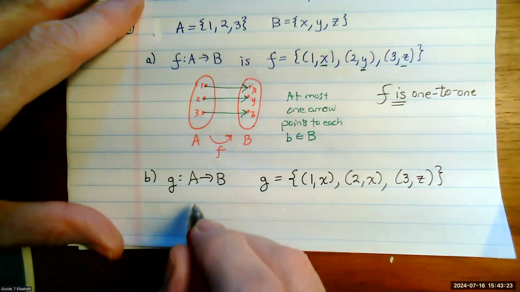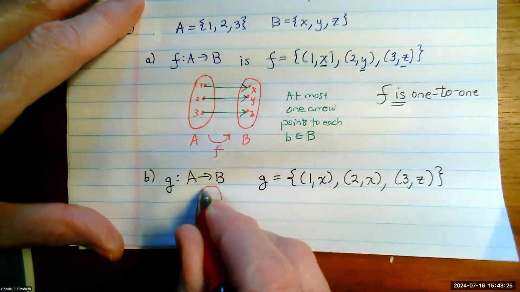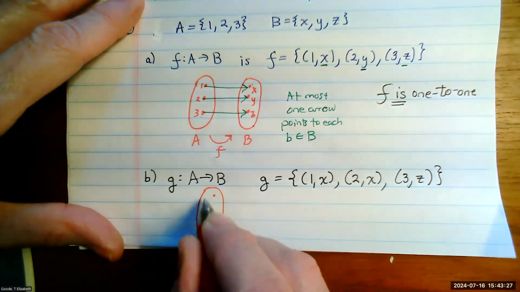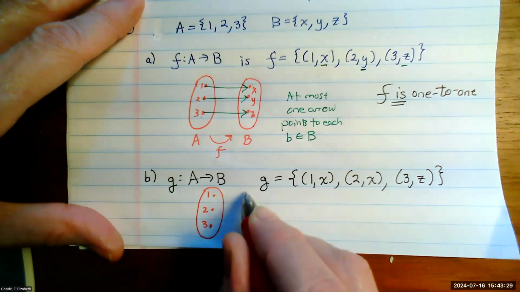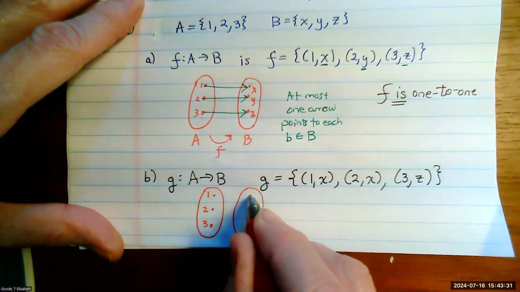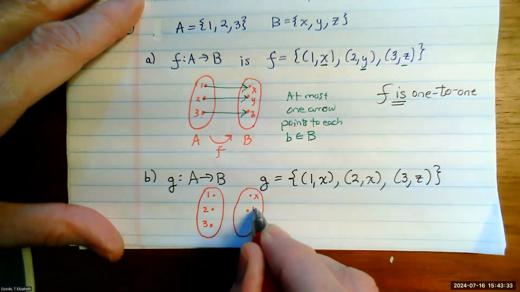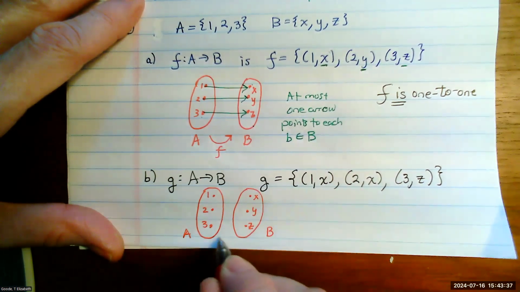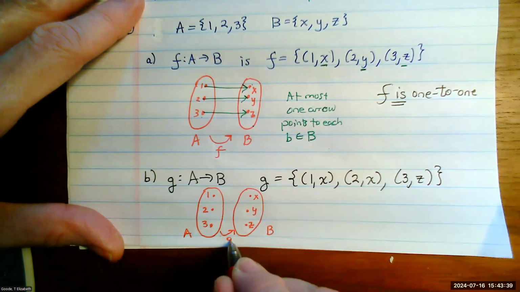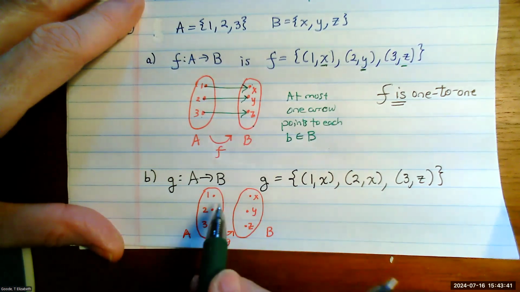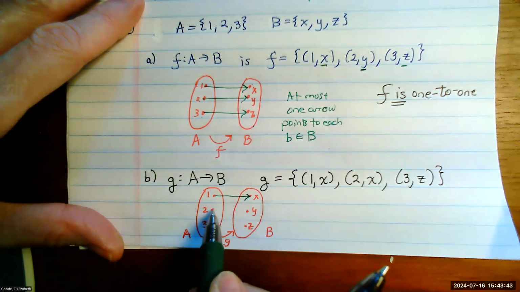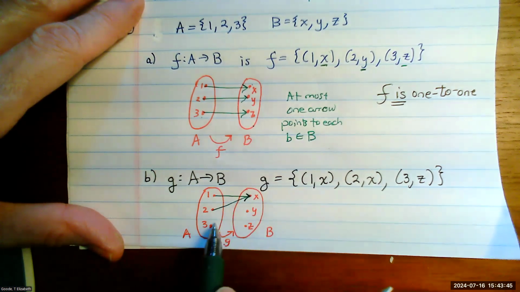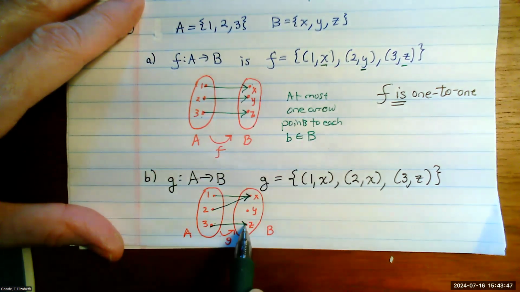So if we drew the arrow diagram for g, you see what's going to happen here? 1 points to x, 2 points to x, 3 points to z.